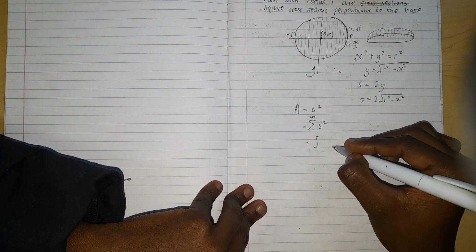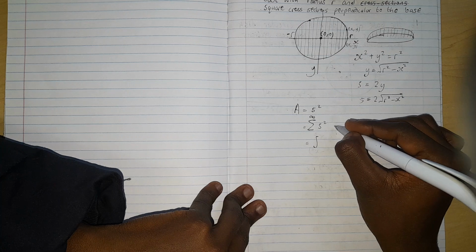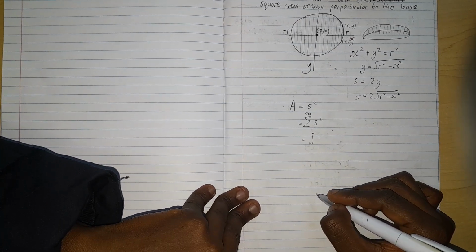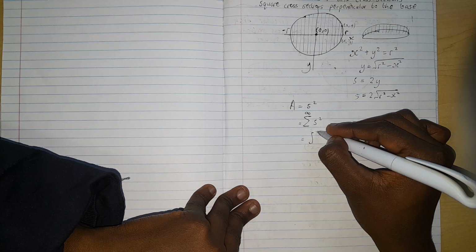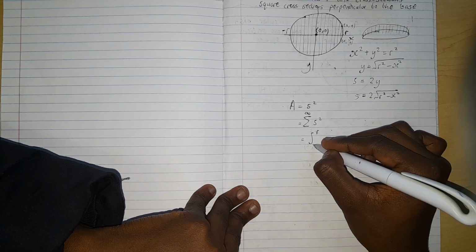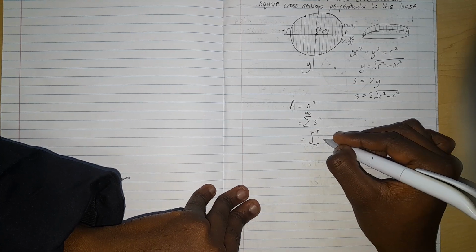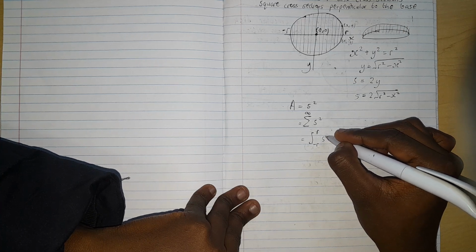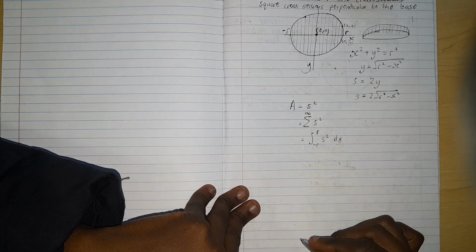The easier one to use is the integral. So we're going to evaluate the integral from negative r to r of s squared dx, right?